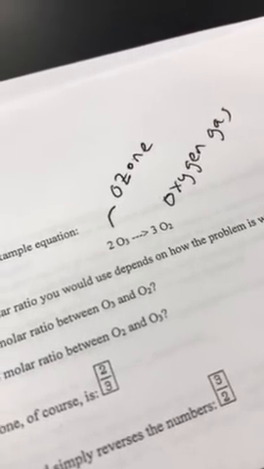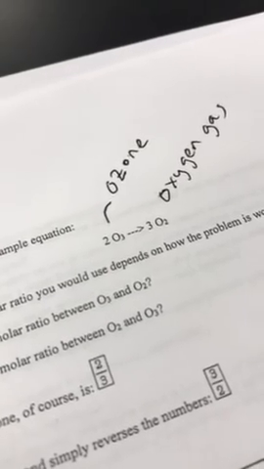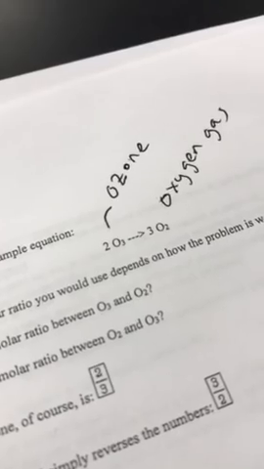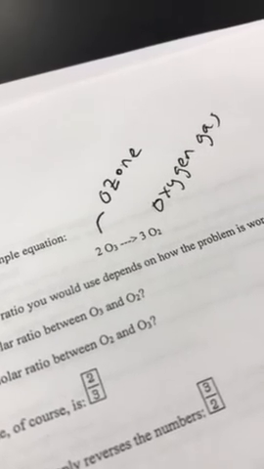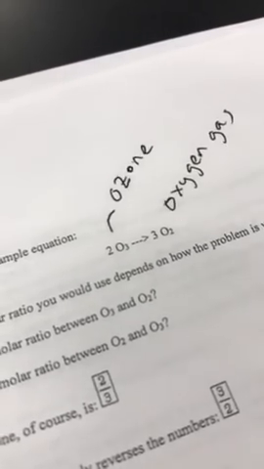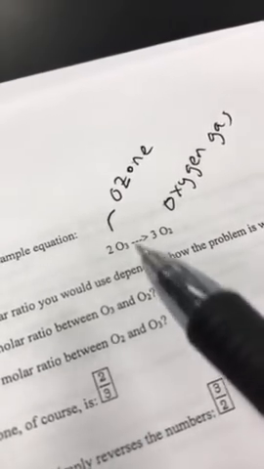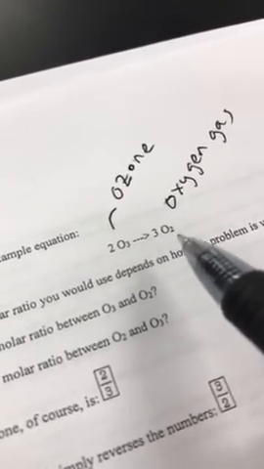And the opposite of this reaction, the reverse of it, actually occurs every time there's a lightning strike, and that kind of crazy smell you can smell is the ozone that has been made. But there actually is a chemical equation between the two. You can take 2 molecules of ozone and convert that to 3 molecules of oxygen gas.